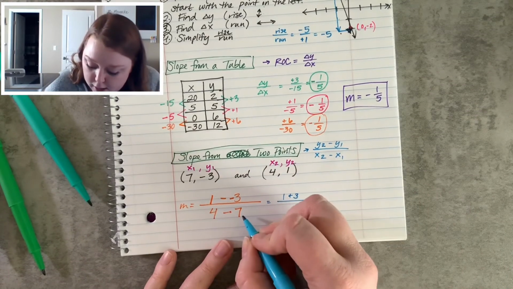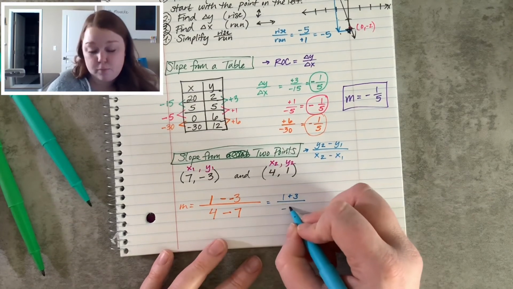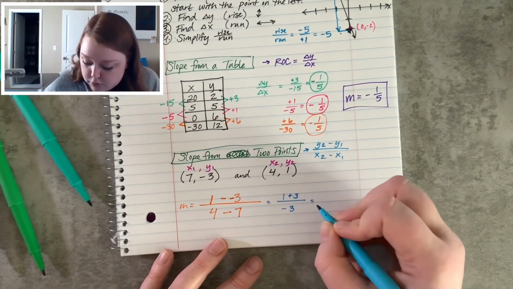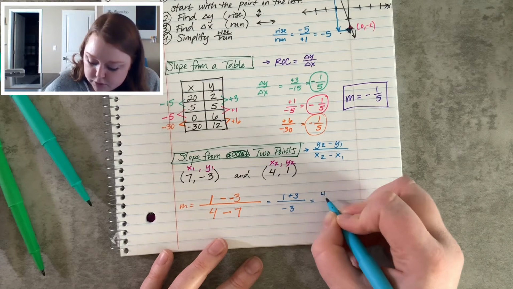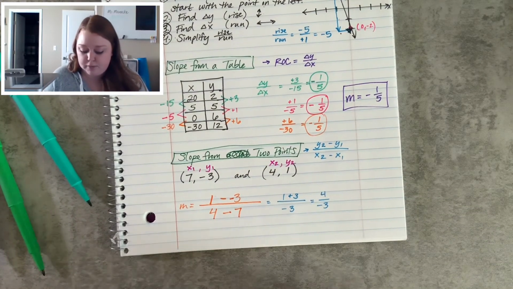Okay. 4 minus 7, small minus big. That's going to be a negative value. 4 minus 7 is -3, sorry. So 1 plus 3 on top gives us a 4, and we have 4 over -3.